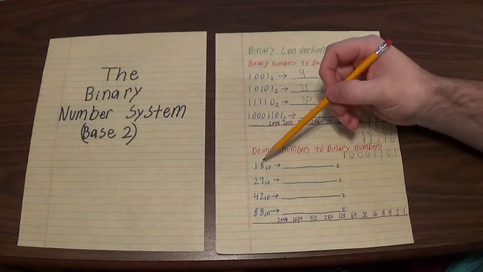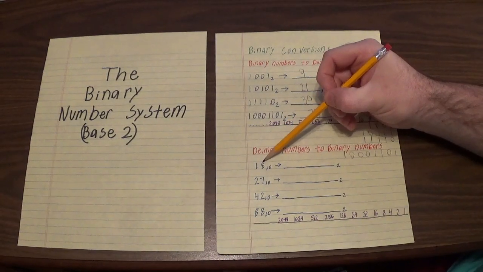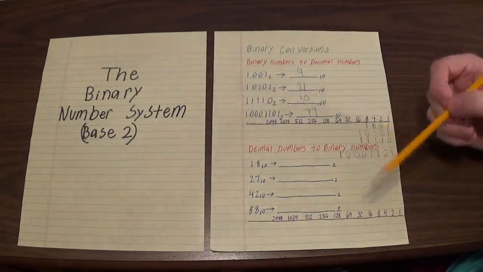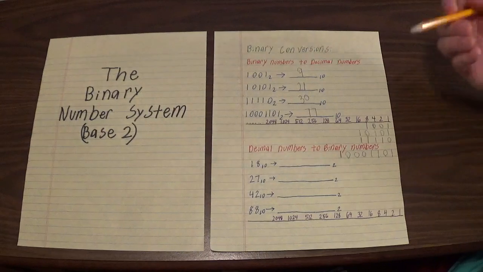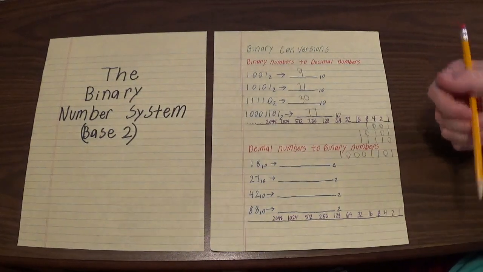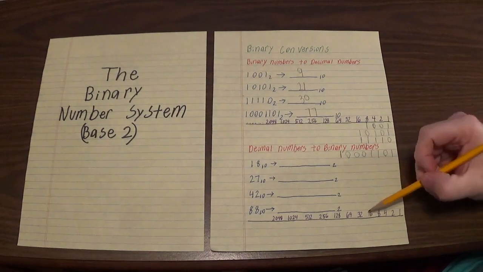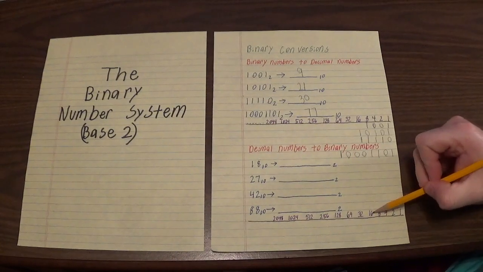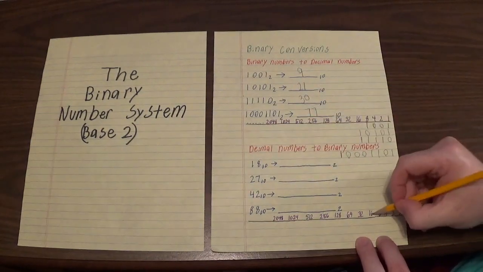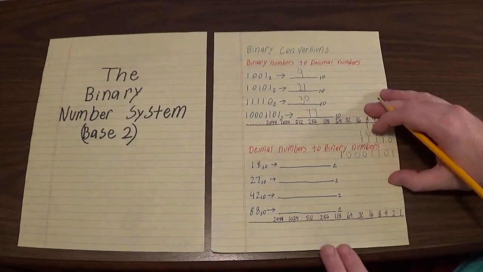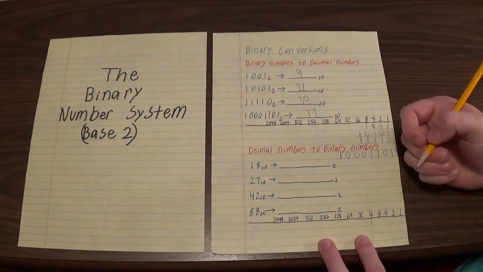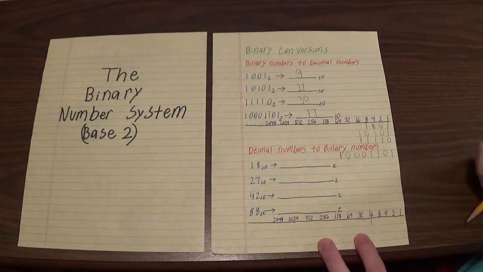Alright, so I look at my number here that I'm using, which is 18, and I look at my number line. Alright, so I don't have 18 on that number line. So what I have to do then is find the largest number that I can subtract from that decimal number without going over. Alright, so 32 is too big, 16 I can subtract from that. So that's my starting point, is 16. So I will put a 1 under that 16. So 16 from 18 leaves me with 2.